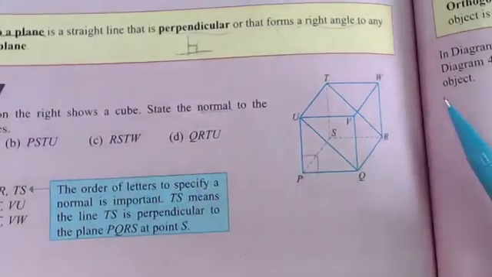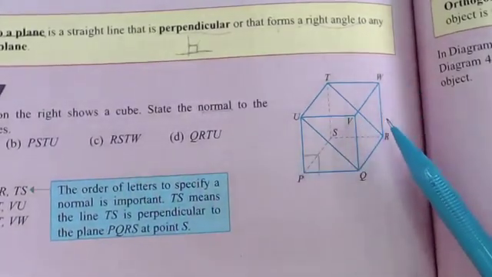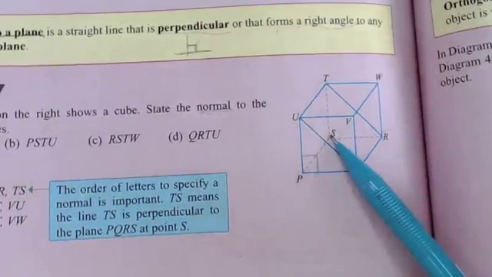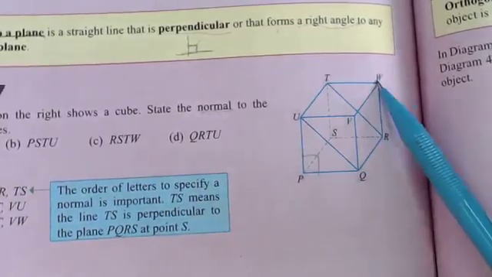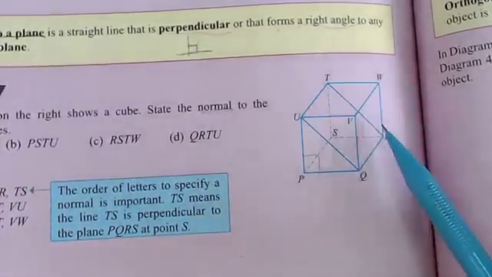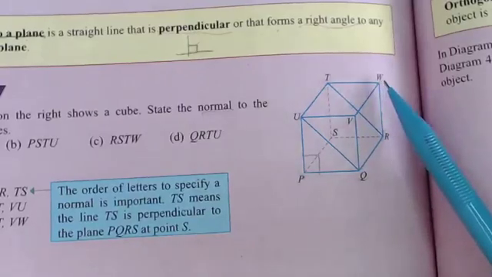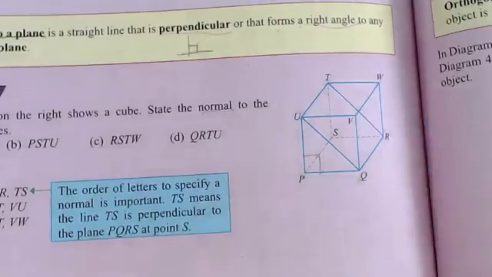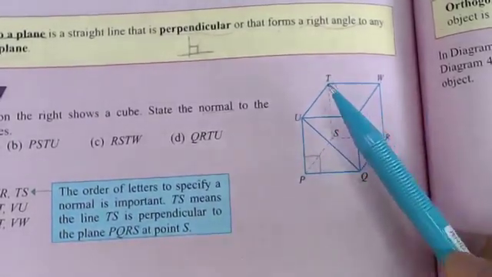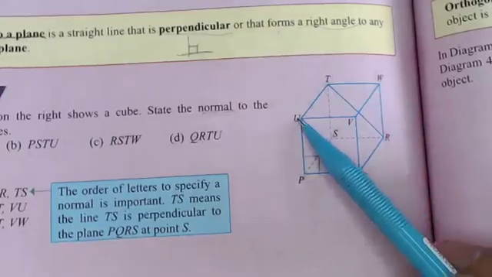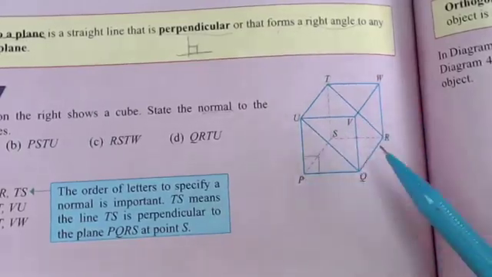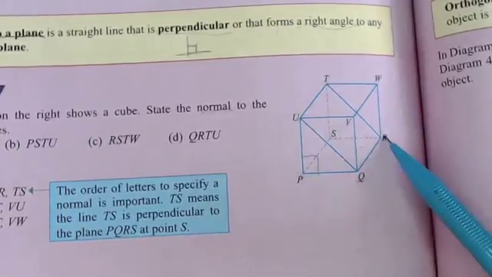Where is it? On the back side. So find me the normal to this plane. VW, UT, PS, QR.